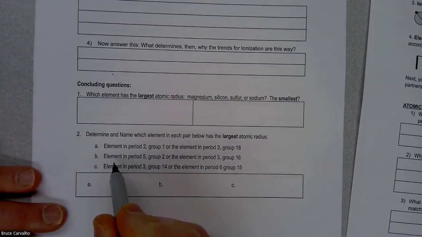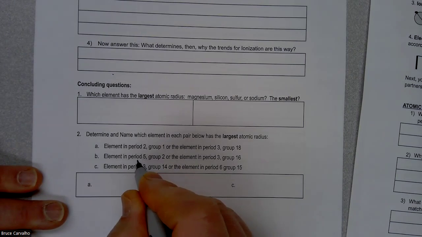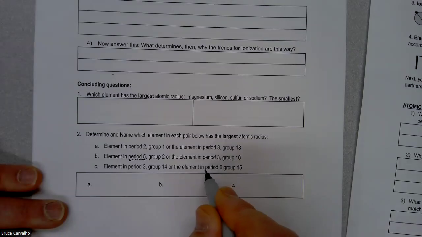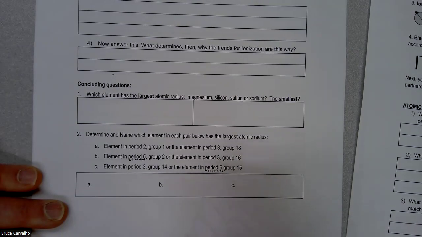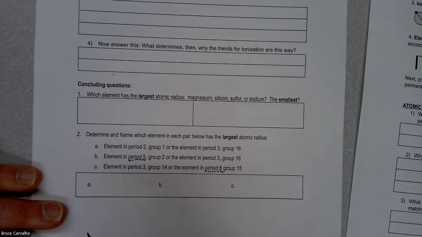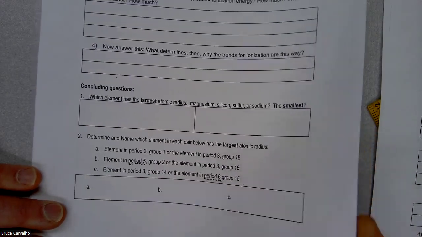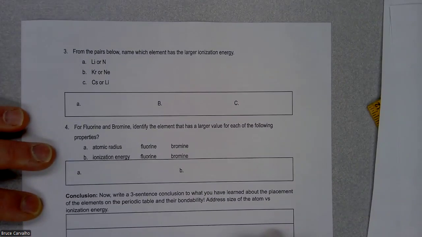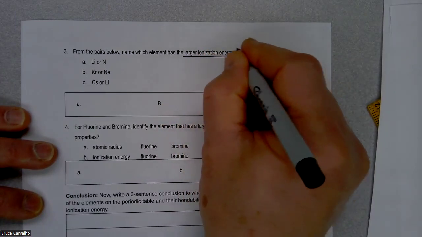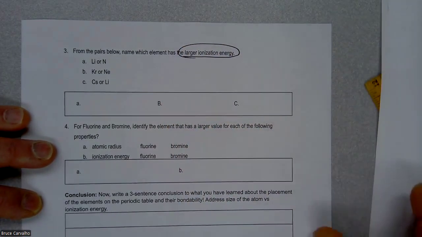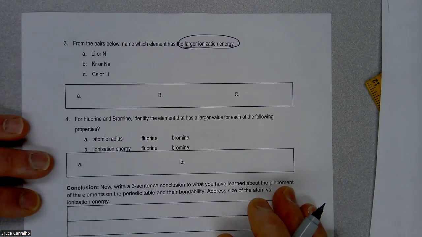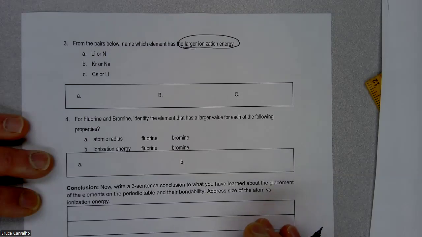In this next portion, this is a little trickier because you have to jump out of periods 1, 2, and 3, and you have one that's in period 5, and you have one that's in period 6. So you have to use your pattern to guess and predict which one is actually largest. All right. That's number 2. When you get to number 3, you do the same thing. Which element has the larger ionization energy, right? Which one takes more energy to pull an electron away? Use your patterns on your table to help you determine that.